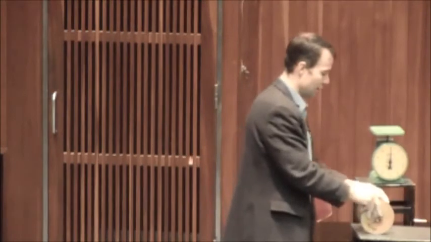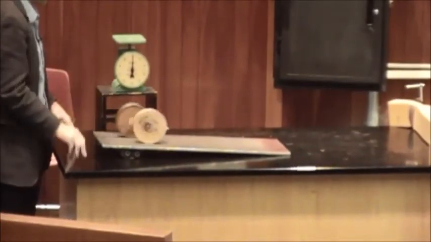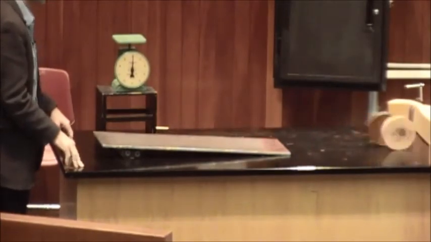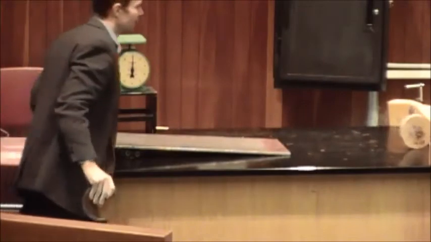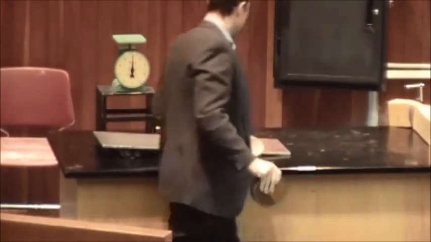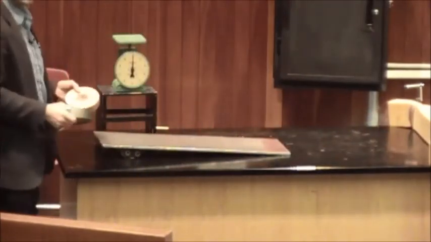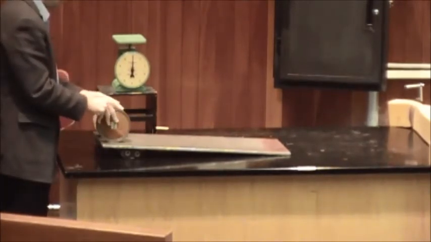And here all of the mass is at the center, or close to the center, with a light piece of wood on the outside. So we would expect that this one will go slower. We're all happy with that.